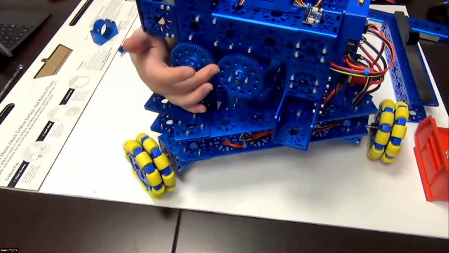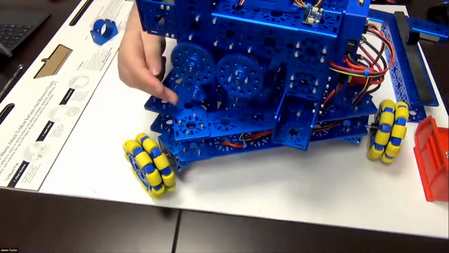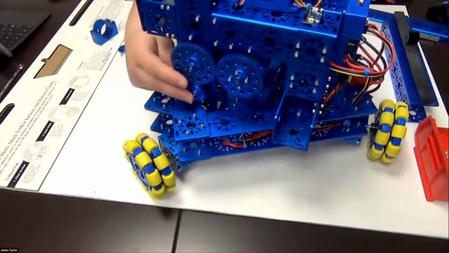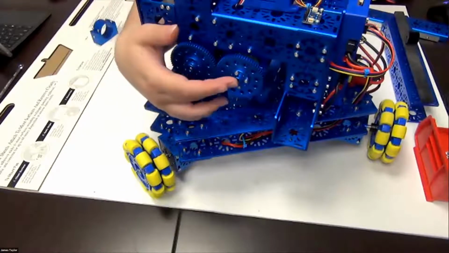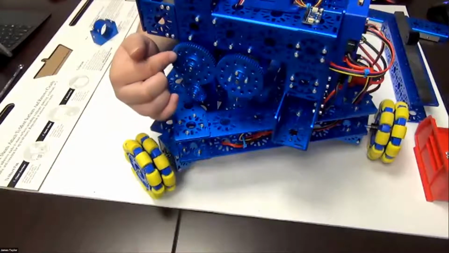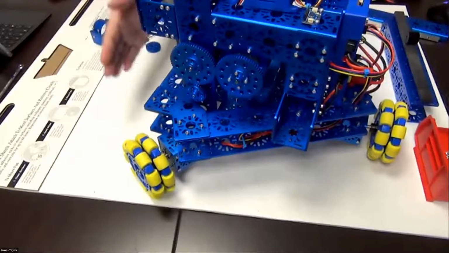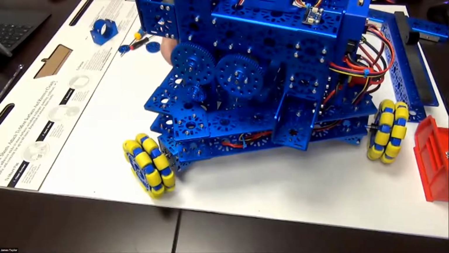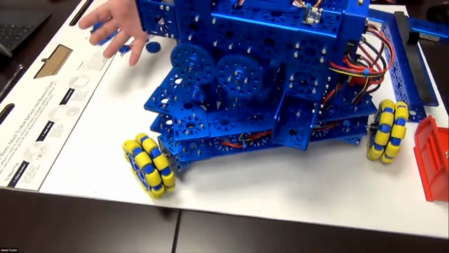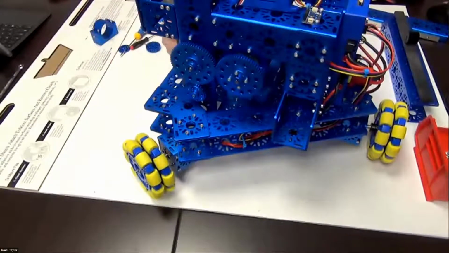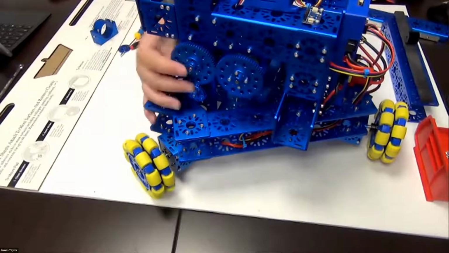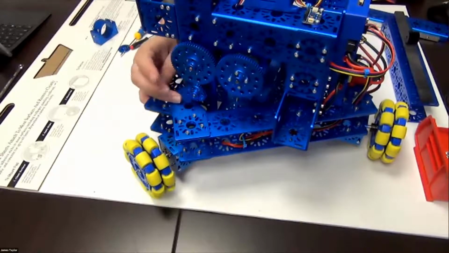So right now we have a 2-to-1 ratio. So 2 rotations of the output shaft is 1 rotation of the motor shaft. And the reason we have this is we want to speed up our elevator because we don't need as much torque as what the motor has to lift the actual object management system. So we can gear it down to make it faster.